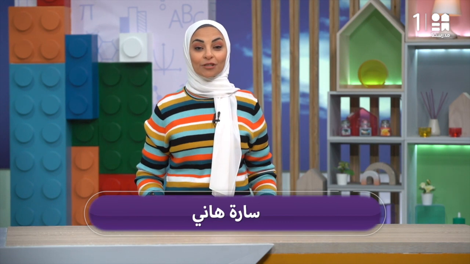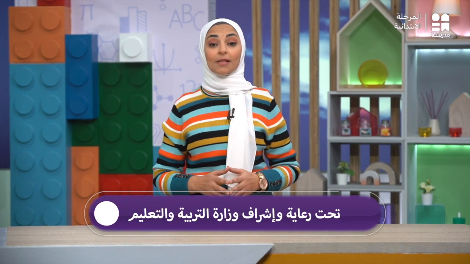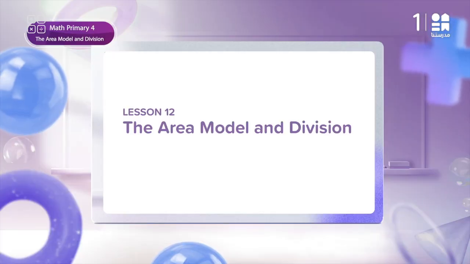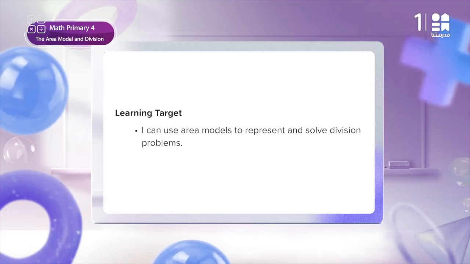In the past lessons, we learned the components of division and how identifying patterns can help us when dividing. That being so, we are now ready to learn some strategies that will help us answer division problems in today's lesson, lesson 12 of unit 7. Its name is the area model and division. We will learn about the first strategy, which is the area model. We will use it to represent the division problems and solve them.